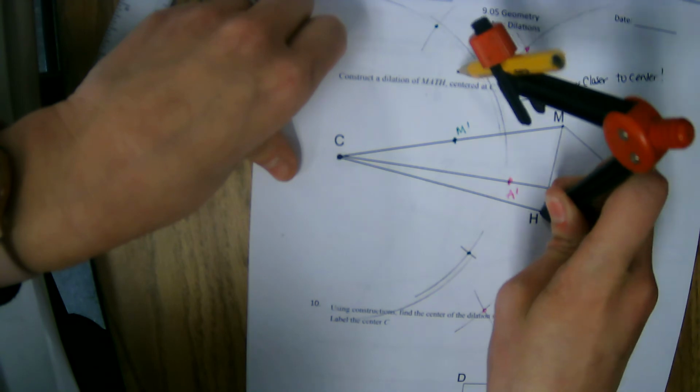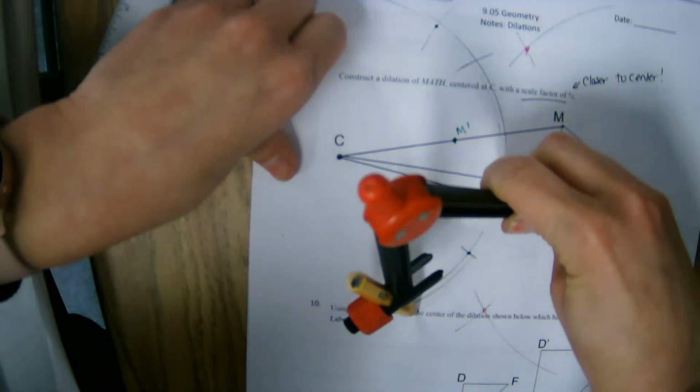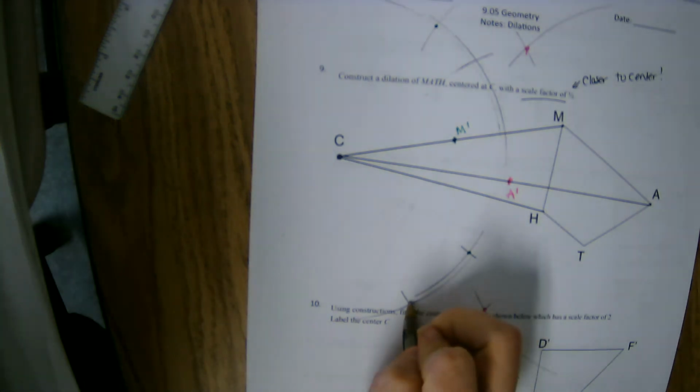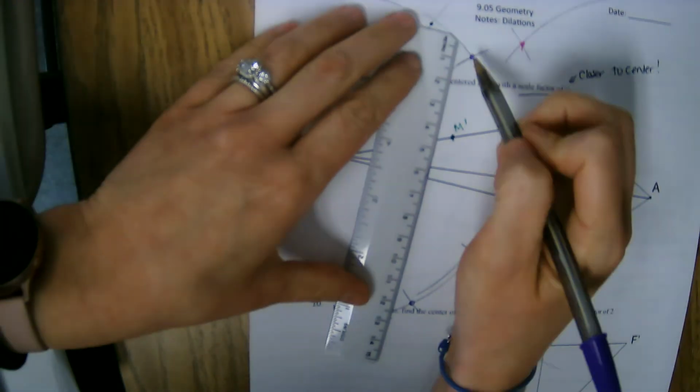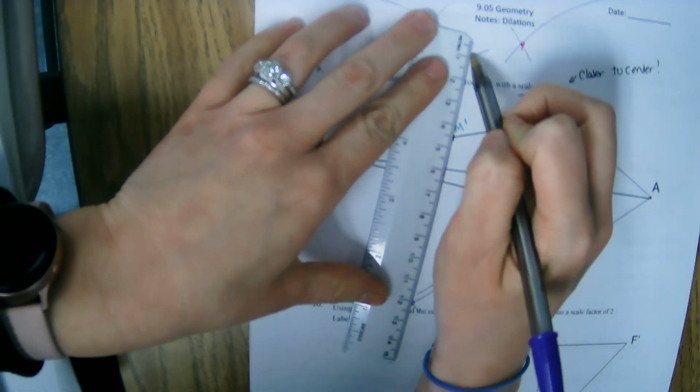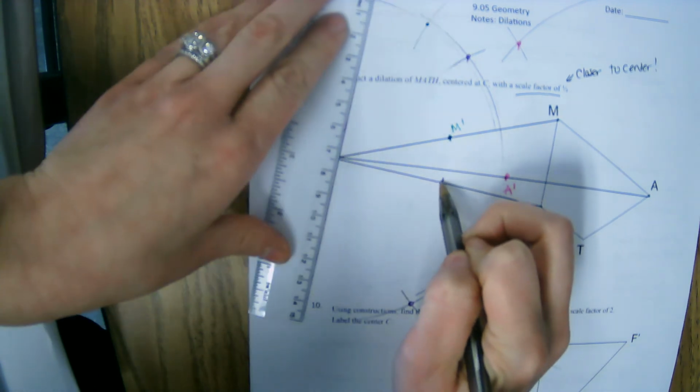It's close to the others. And H. And I'm going to make that one my purple one. So now using my straight edge, connect those. It's right here. So that's going to be my H prime.